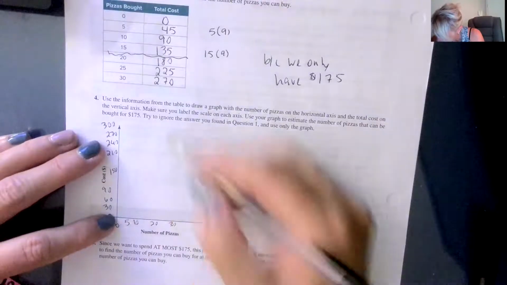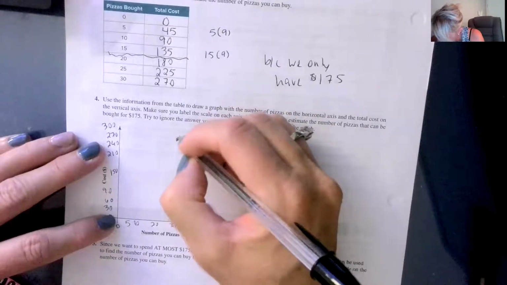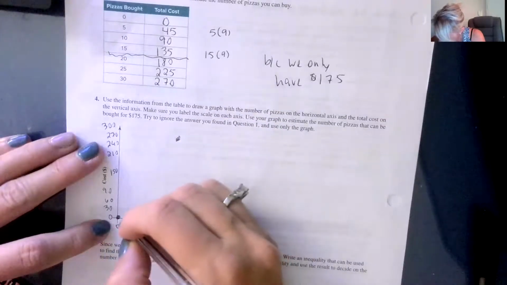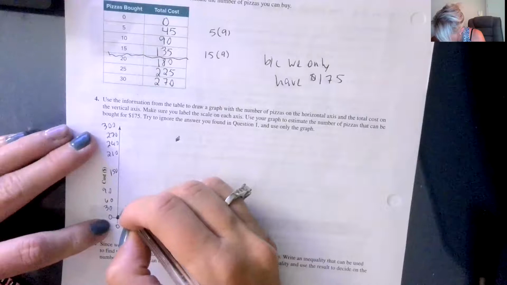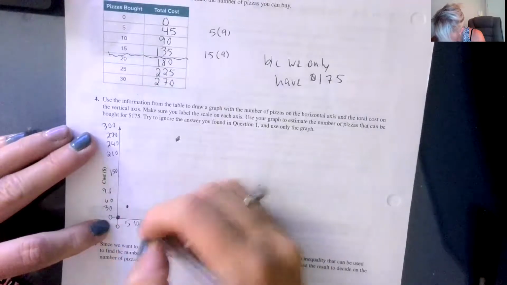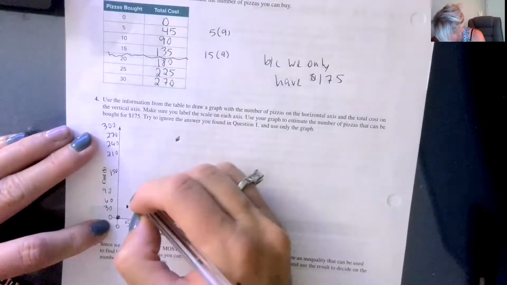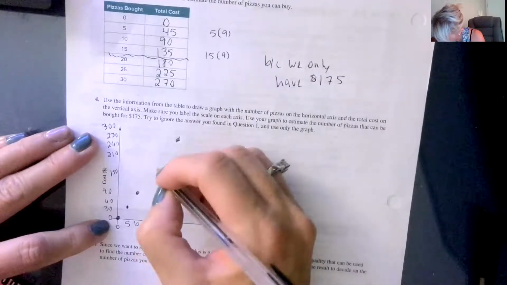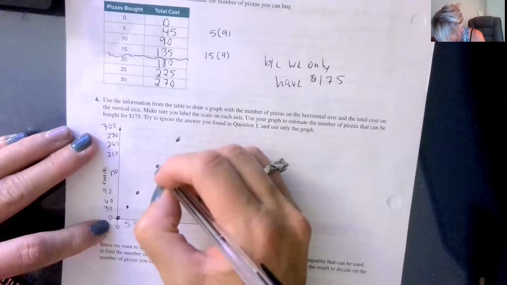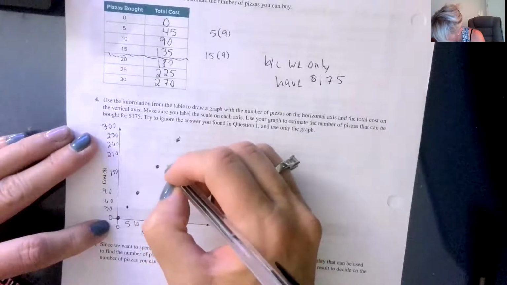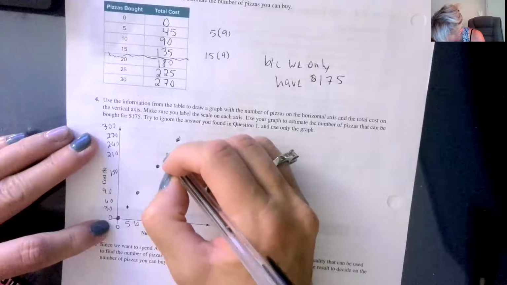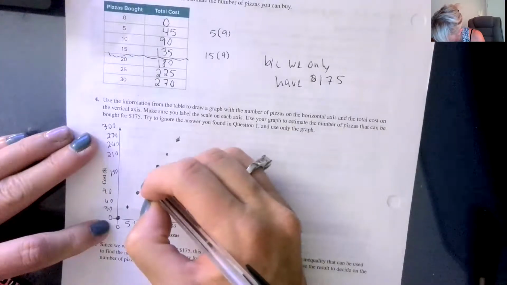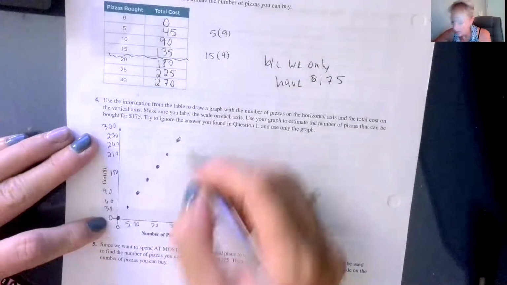So I'm going to go over to 30 and up to 270. There's one. 0 was 0, 0. 5 pizzas was 45. So it's somewhere in between here. 10 pizzas was at 90. That's going to be an even dot. 20 pizzas was at 180. That's going to be this even dot right here. 25 was at 225. So somewhere in here. And 15 was at 135. So somewhere in here. I'm trying to do it because I know it's going to make a linear line.